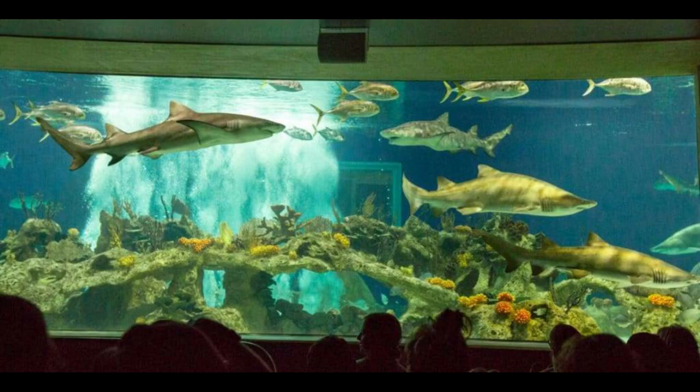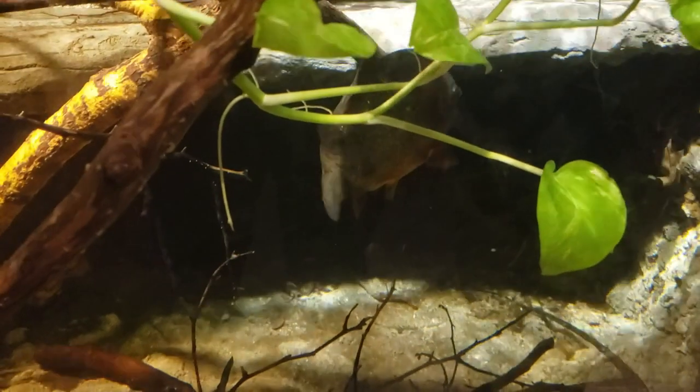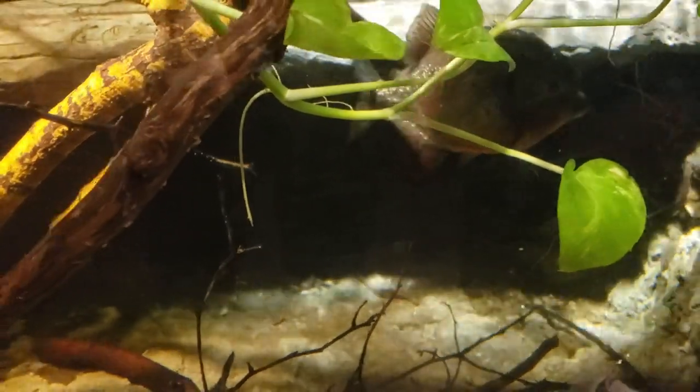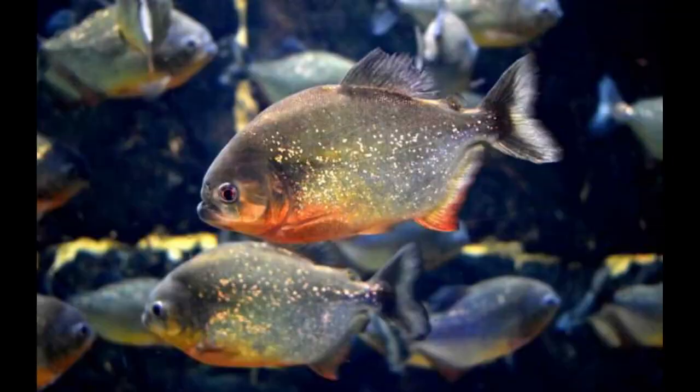Ooh, now we have a piranha coming in for us! Piranhas have very sharp teeth and are very small. They live in vast areas, like rainforests, lakes in rainforests, rivers in rainforests, any area that has their food.